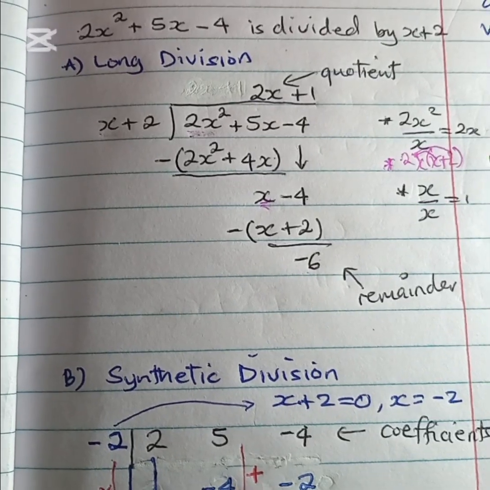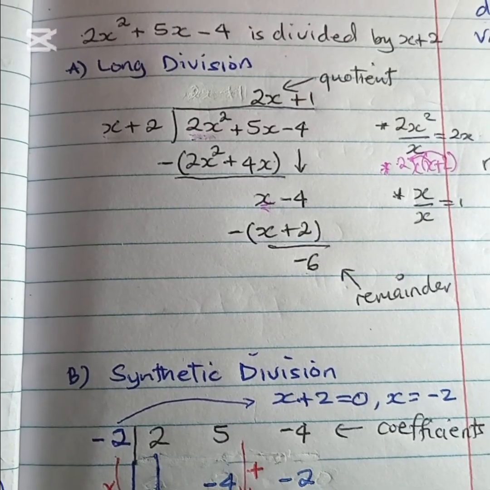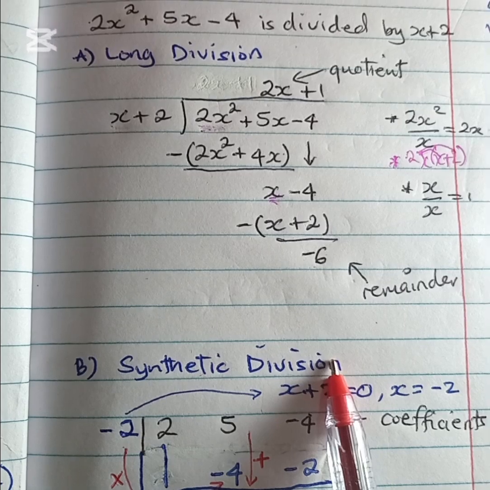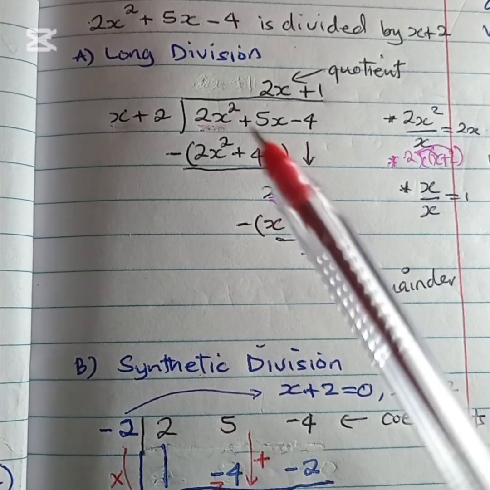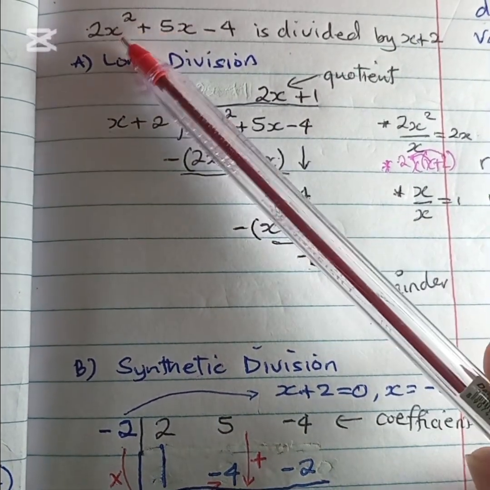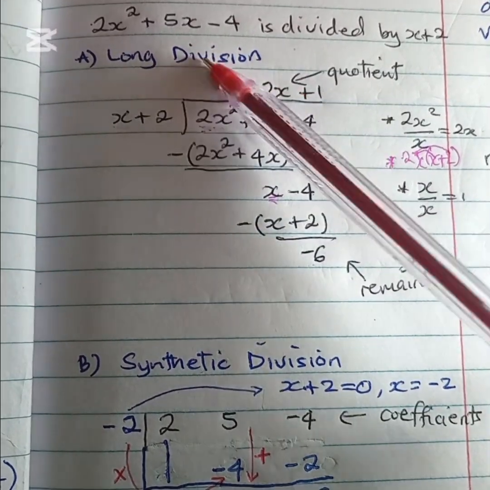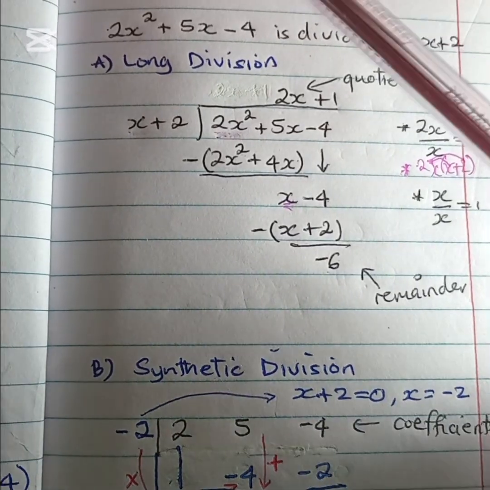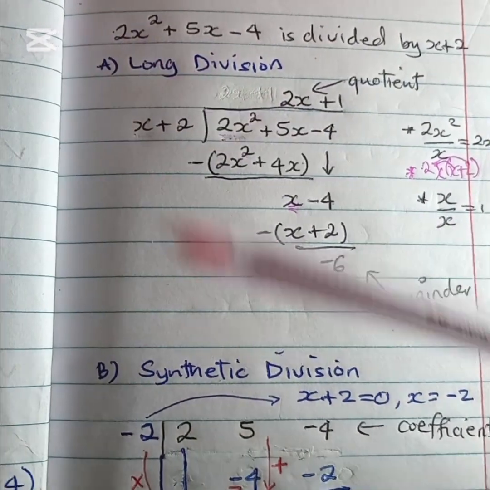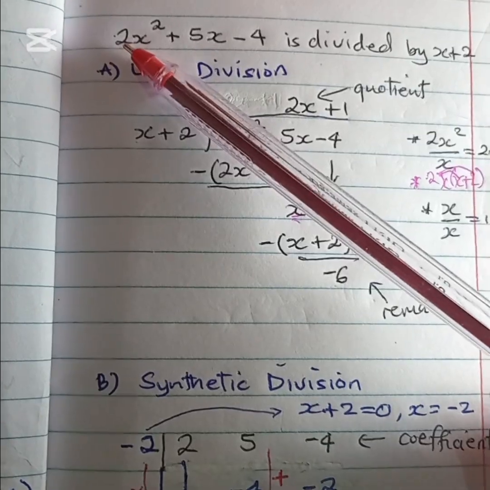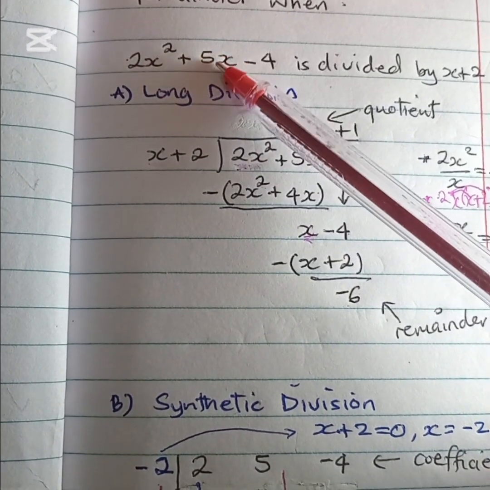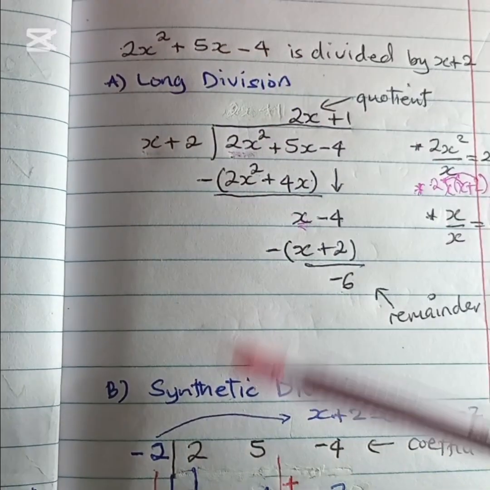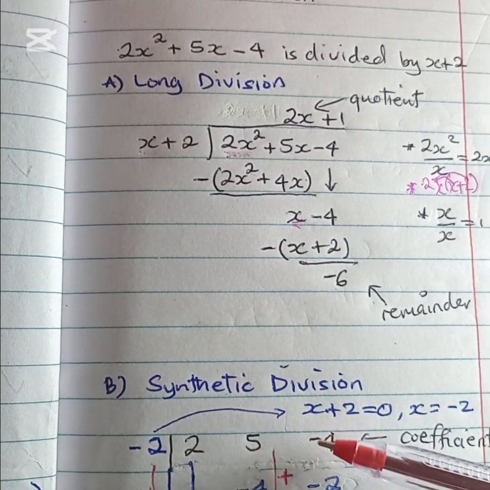Okay, now let's solve the same one. Let's divide the same problem using the synthetic division method. Now, for the synthetic division, we will only work with the coefficients and the numbers, not with the letters. So we line the coefficients of the dividend up here. You see the coefficient of x squared is 2, for x is 5, and the constant is negative 4. So we line them up: 2, 5, negative 4.